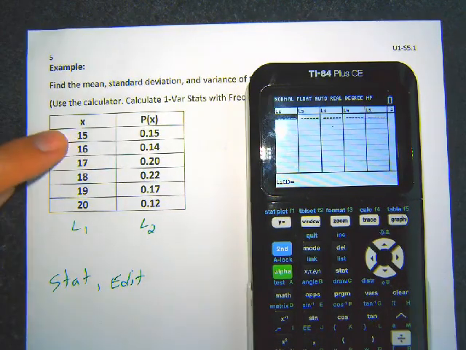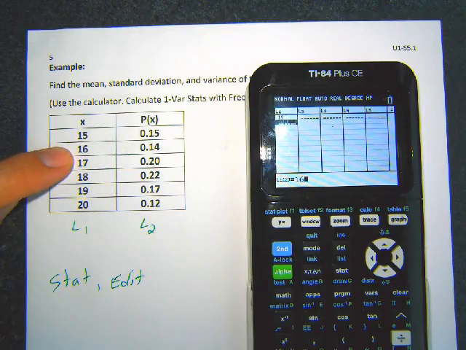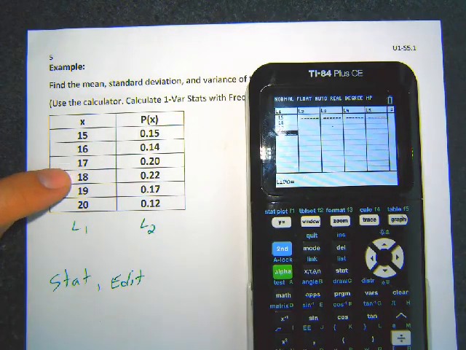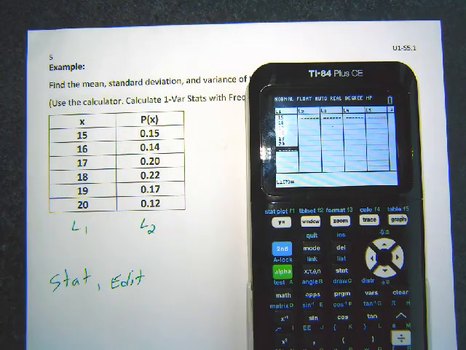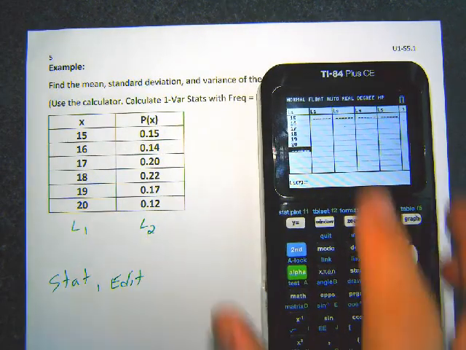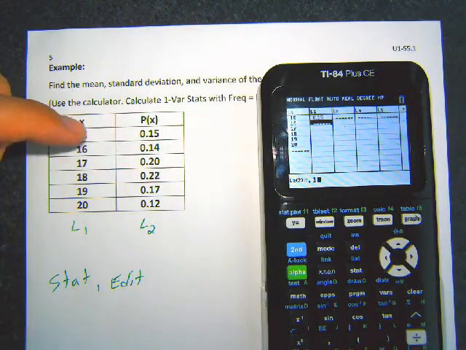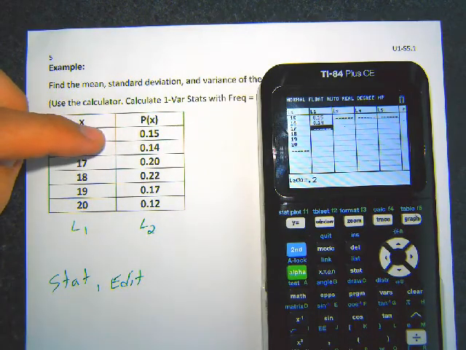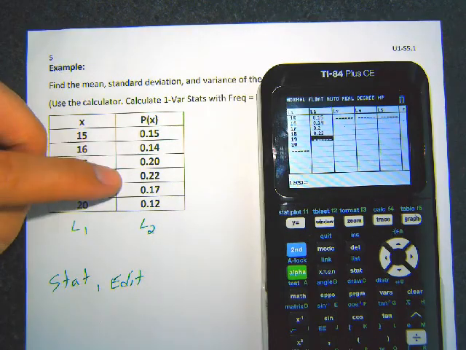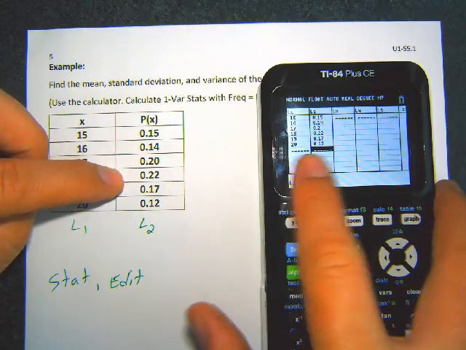So in list 1, my data is going to be 15, enter, 16, enter, 17, enter, 18, enter, 19, enter, and 20. So just hitting enter after each one. For my next list, I'm going to arrow over. Got 0.15 for the first one, 0.14, 0.20, 0.22, 0.17, 0.12. And again, those should line up because these line up.